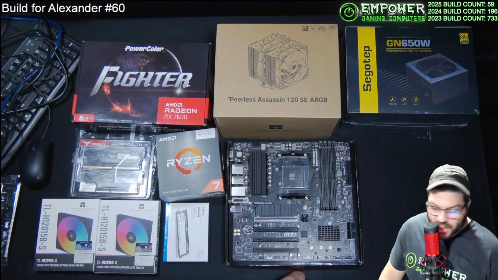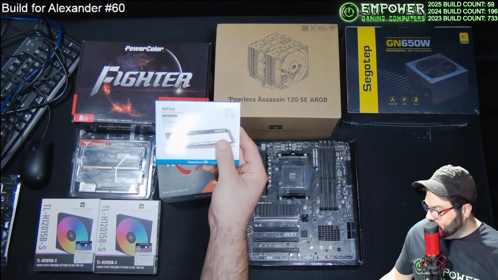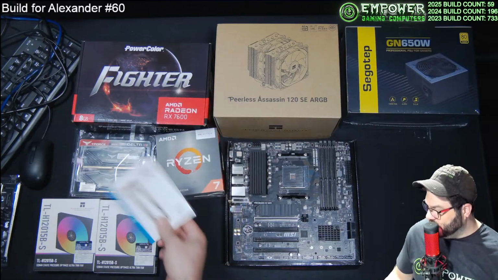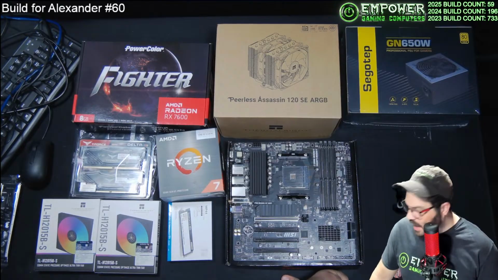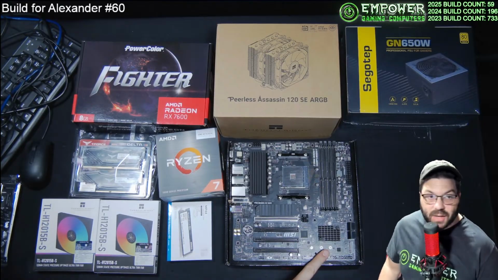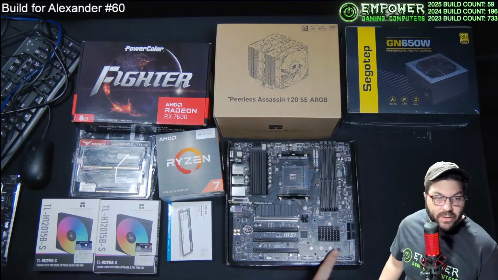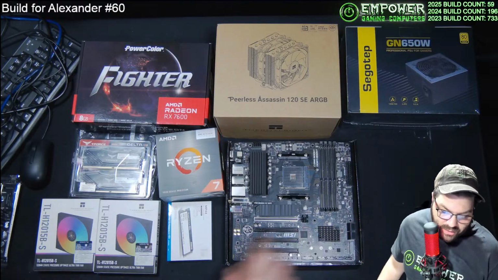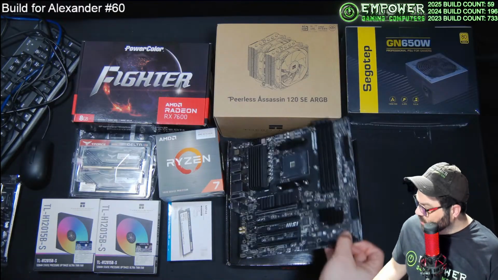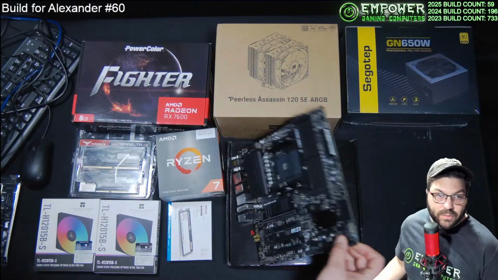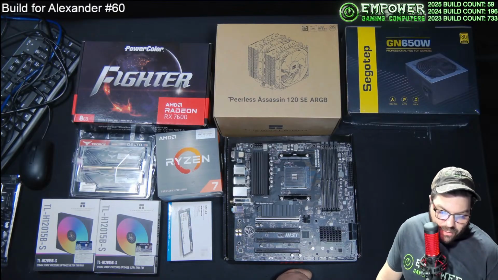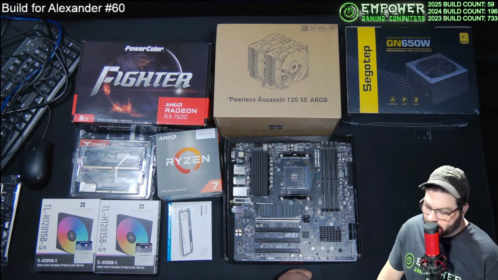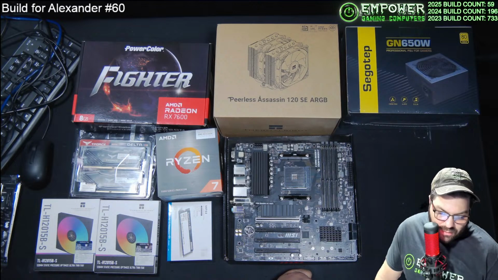Next up is a 1 terabyte M.2 NVMe SSD, which is an MP44. It's a great, super fast SSD to start out with. This board does have an additional M.2 slot, so he can always add an additional SSD when he needs more storage. And there's also SATA options as well. So great board to start out with, and a great SSD to start out with. You'll be able to install a few games and enjoy it.